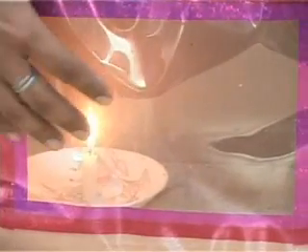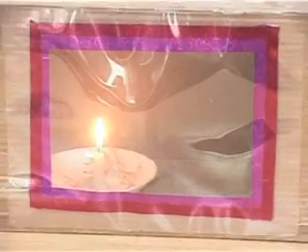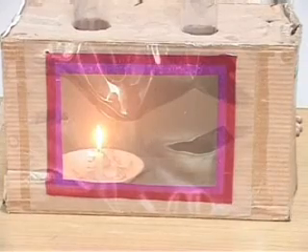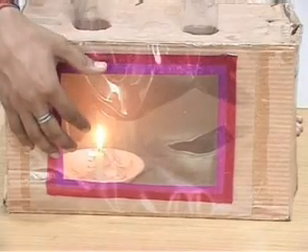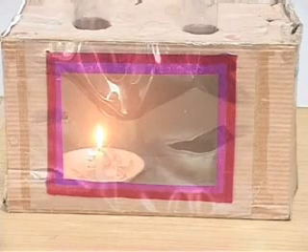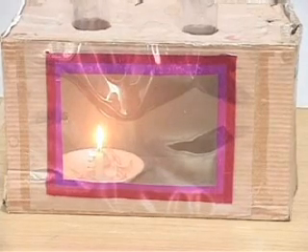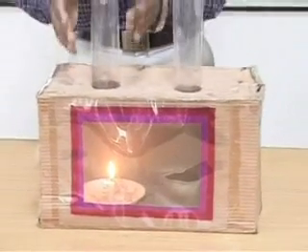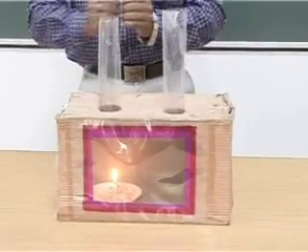Apart from this sheet and this candle that we have put inside, we have these two cylinders.